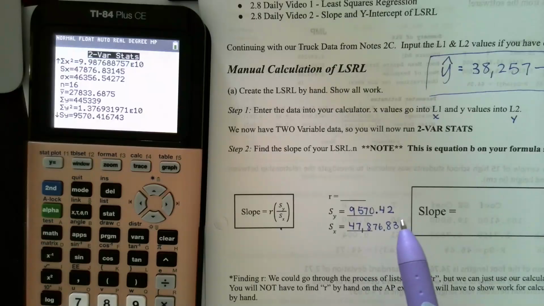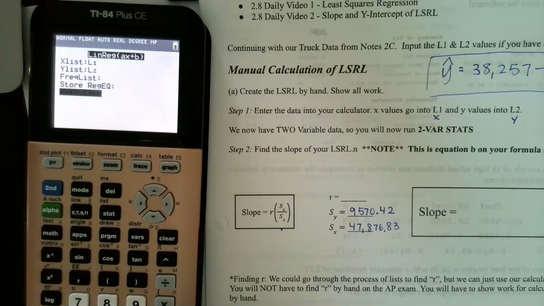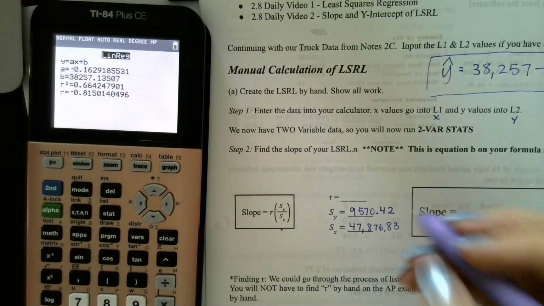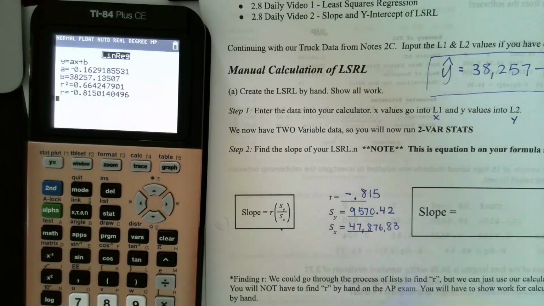So yesterday, we had that value, shoot, I don't know where it is. Hold on, I'm going to rerun this. So I rerun my LinReg. There's my R value. Oh, that's right, negative 0.8150. So 0.815 was the value that we used yesterday, okay?